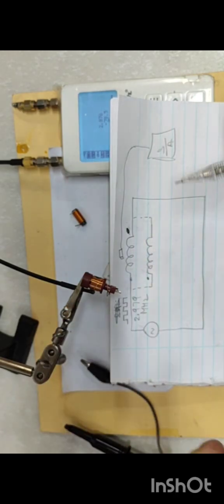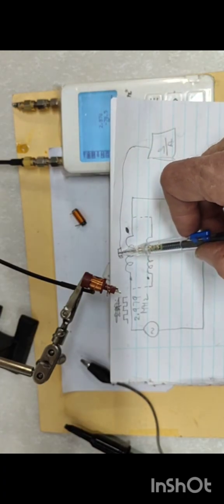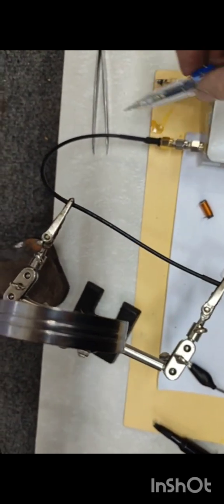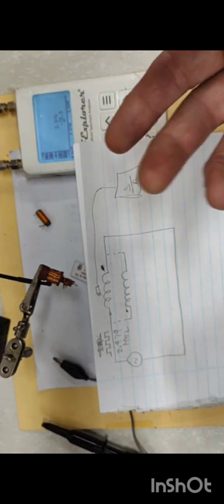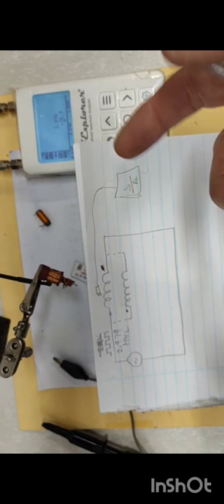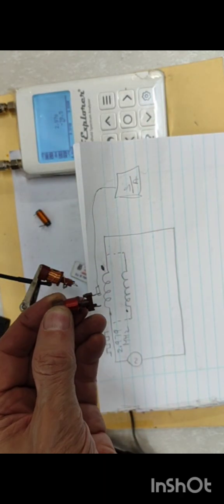And then I've got a spectrum analyzer with a special probe connected close to the actual windings. And the object of this video is to demonstrate just now to see the difference. Does it make a difference if I swap the coil?